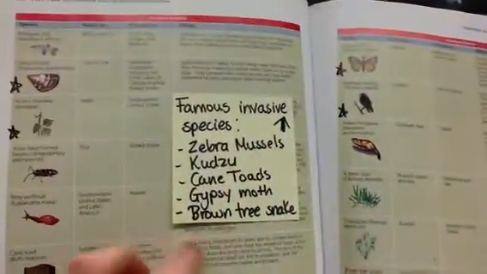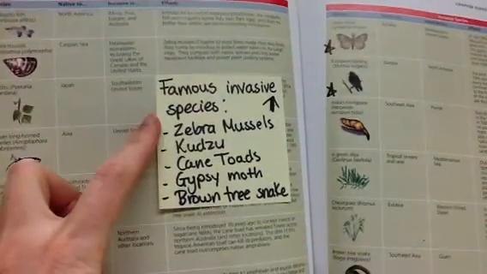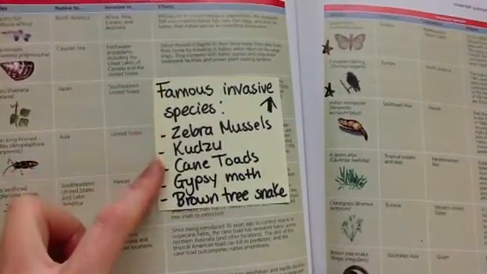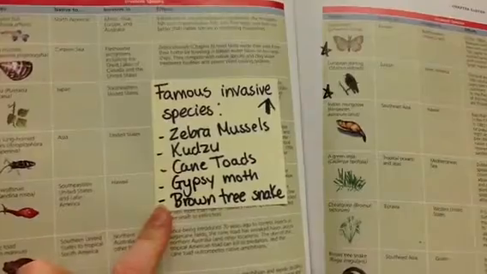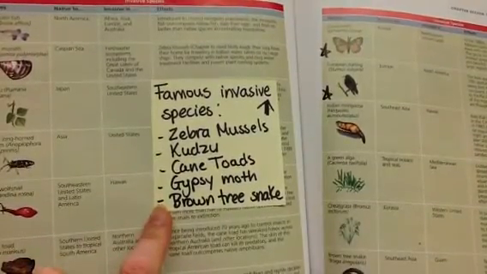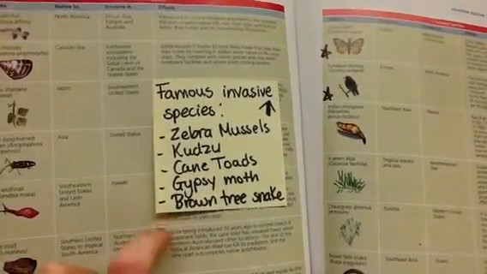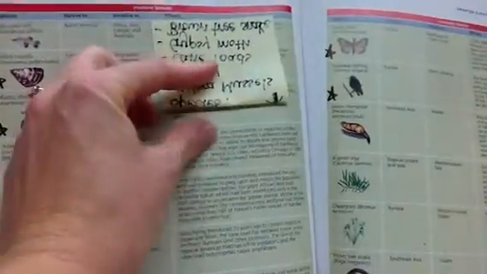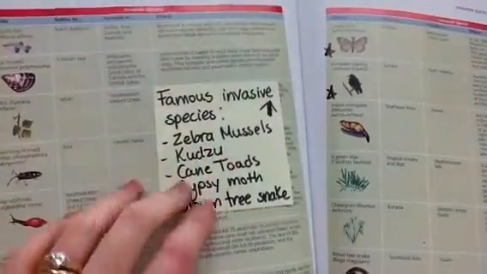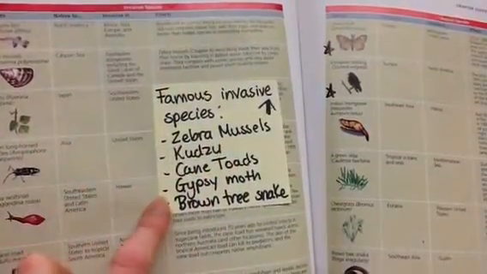On the next page, we have some charts of invasive species here. And you have 12 on the chart. You need to know 5 of them: zebra mussels, kudzu, cane toad, gypsy moths, and brown tree snakes. Make sure when you're studying for your next test that you read the descriptions under here of these 5 so that you understand about these 5.